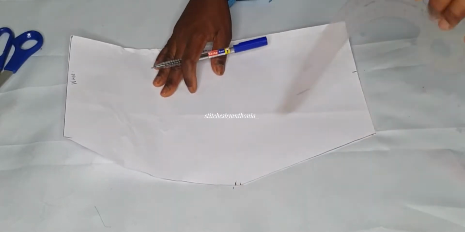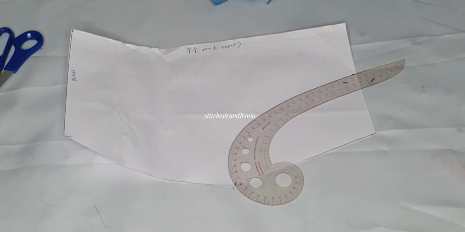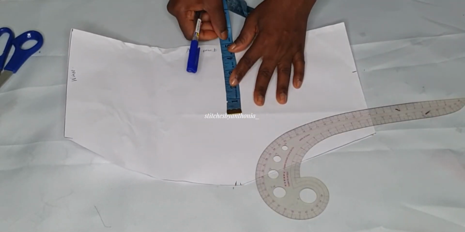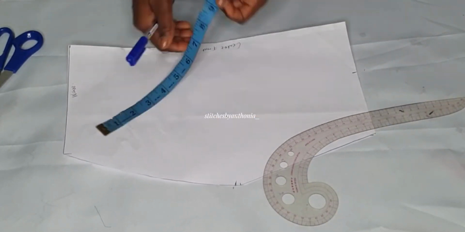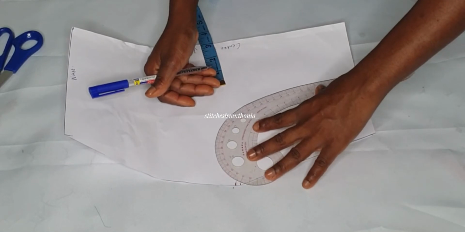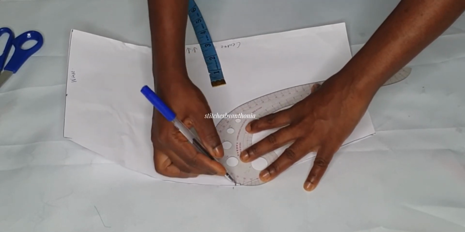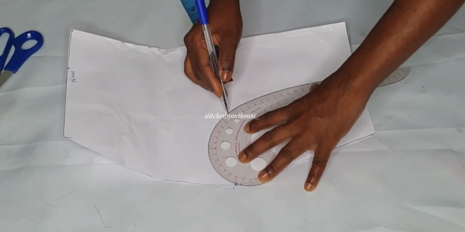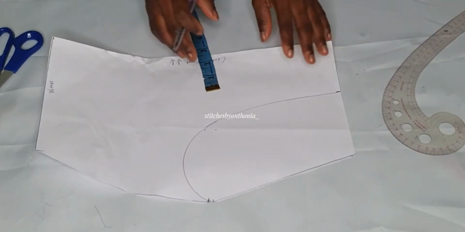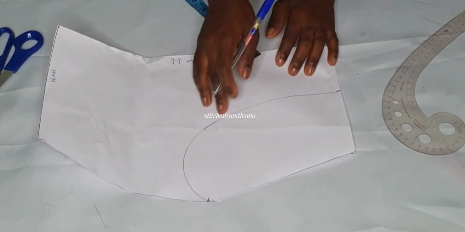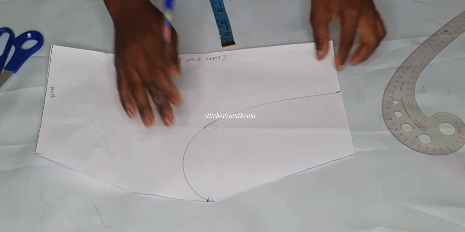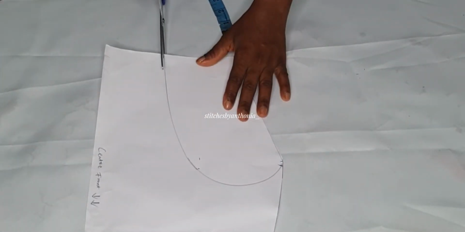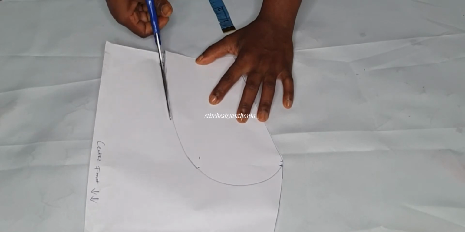Then after measuring 8 inches down, now at this point you can be creative as you like. You can use a curve ruler, you can create a straight line, anything, but this is the ruler I'm going to make use of. I'm going to make use of the armhole curve. So after doing that, what I did is I went in from the center front by 5 inches and I connected lines together. Now I wanted mine to be very curved. That was the reason why I used an armhole curve ruler. So basically I have created my design.